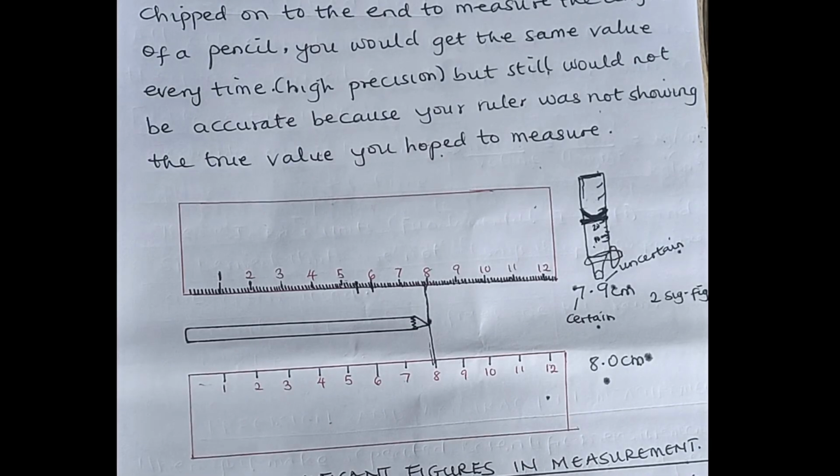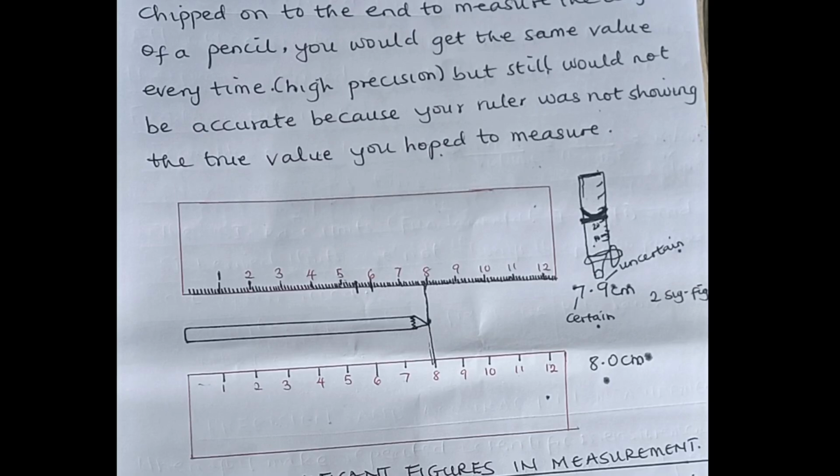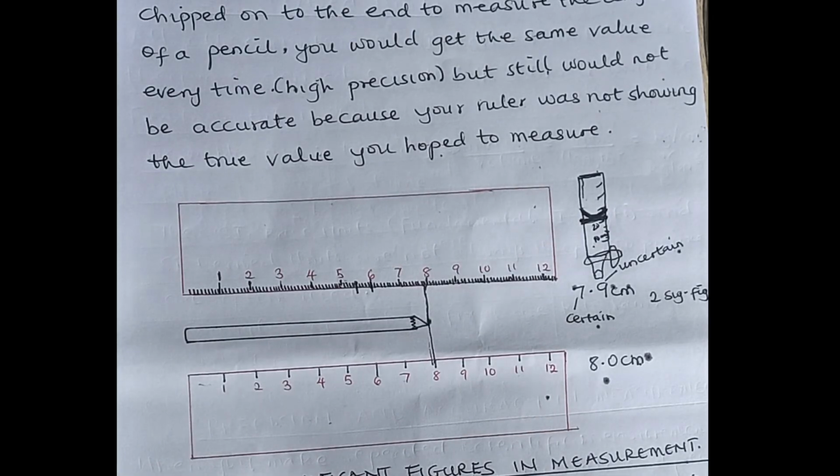So the essence of writing our answers in significant figures at times is to get a precise value and to get a better result and better analysis. Because from our figures in sciences, we analyze our results to get recommendations and conclusions.